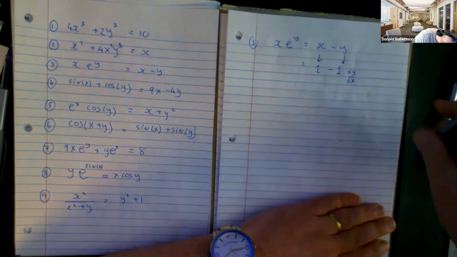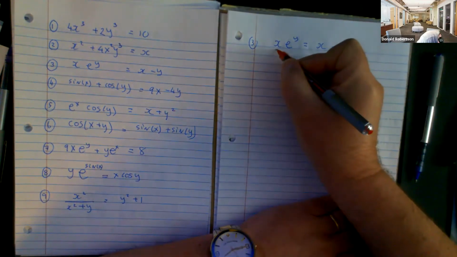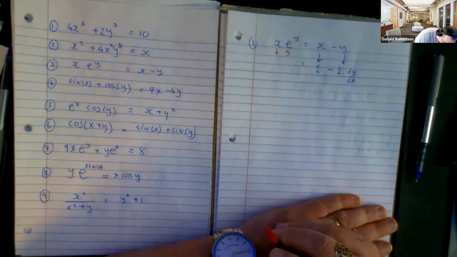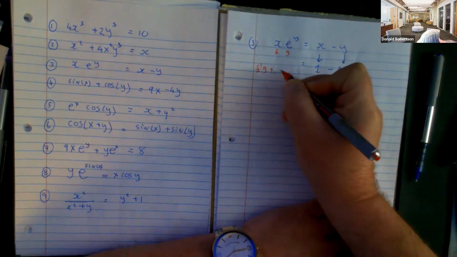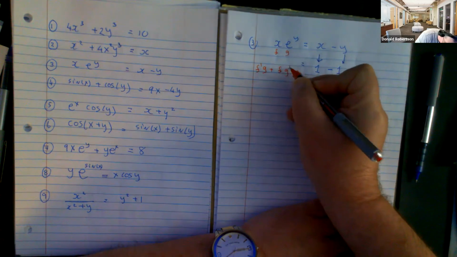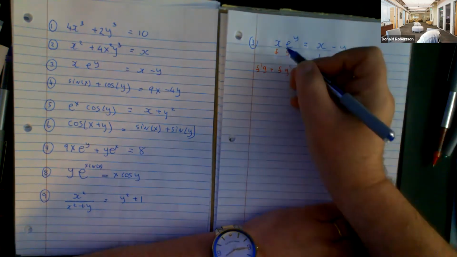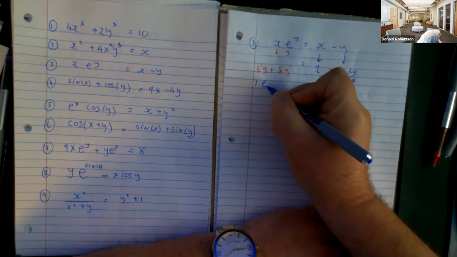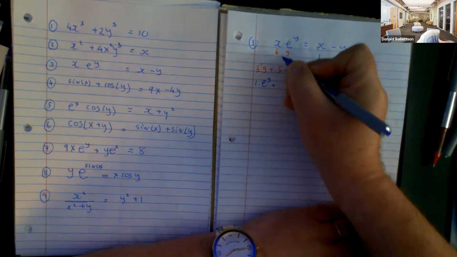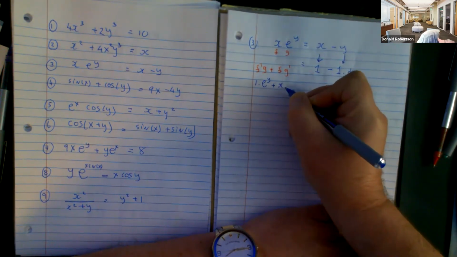Now over here, I have two things multiplied. So we're going to do another product rule. So it's going to be f dash g plus f of g dashed. If you differentiate x, you get 1. You leave g alone, you get that. You leave f alone, you get x.